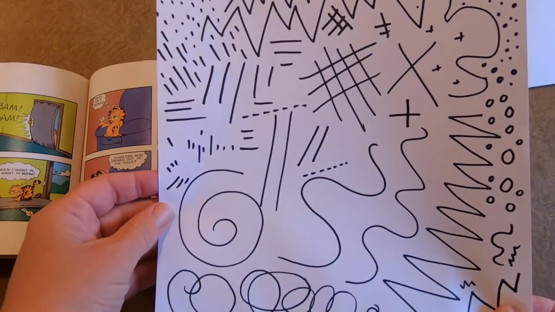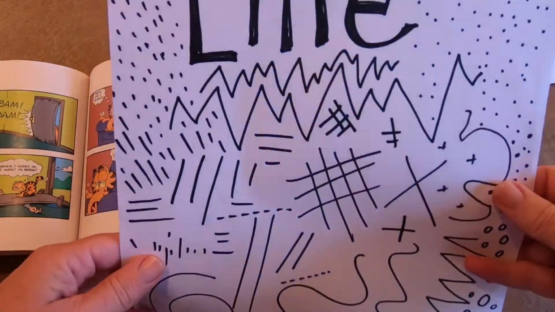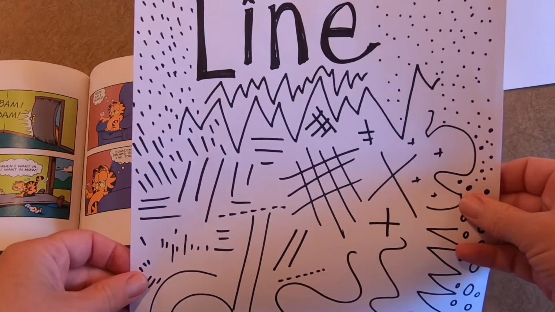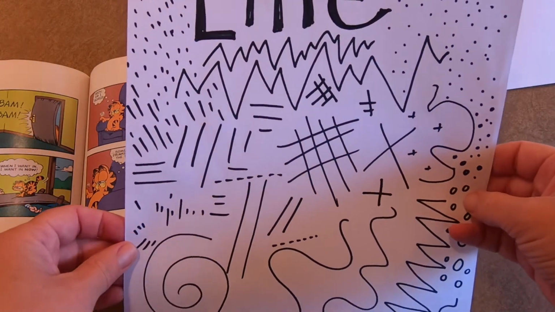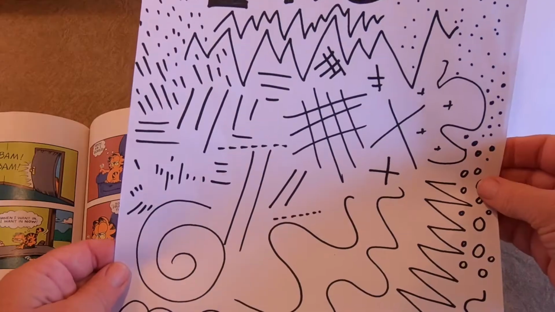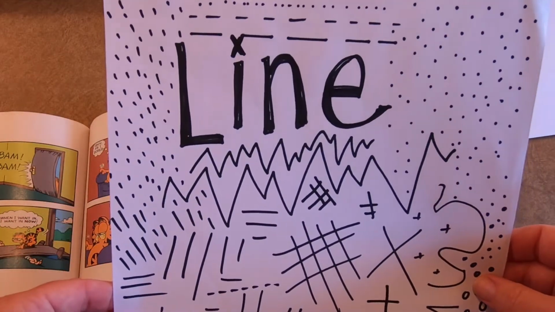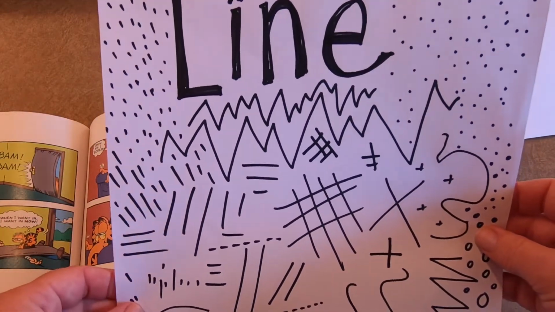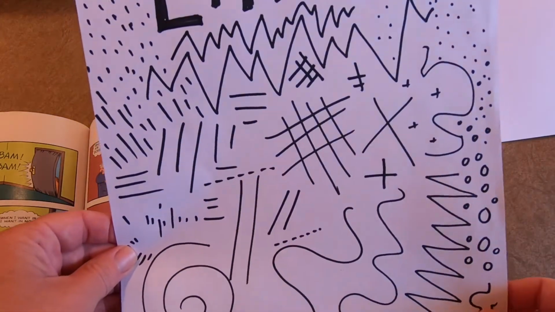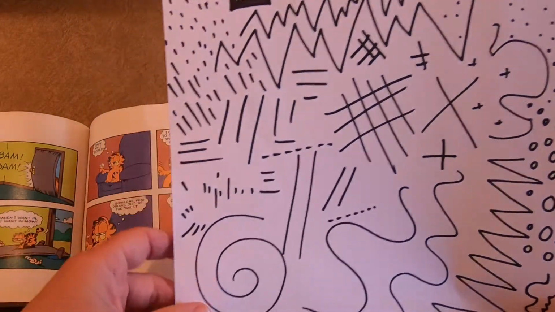Let's talk about line first. There are so many different kinds of lines that you can use when you're drawing. So I'm going to ask you to just try to use a few different kinds. Different kinds of lines will express different kinds of things in pretty simple ways, so you don't have to worry too much about it, but just try different kinds of lines.